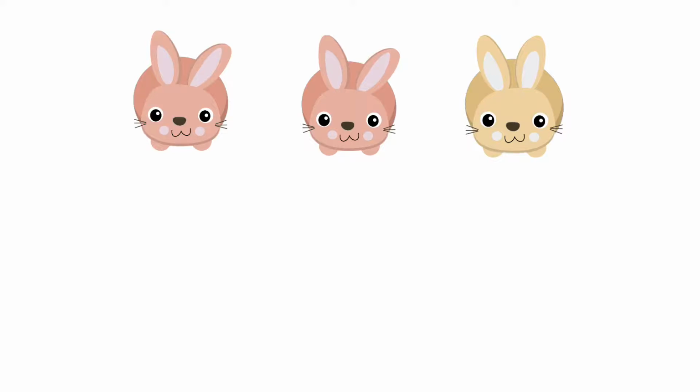So let's do one more, and you might want to pause and try this before you see my answers, just to make sure that you have it. So we're going to start with these bunnies. We have pink as the dominant and tan as the recessive, and let's say we have 16% of these homozygous recessive tan bunnies.